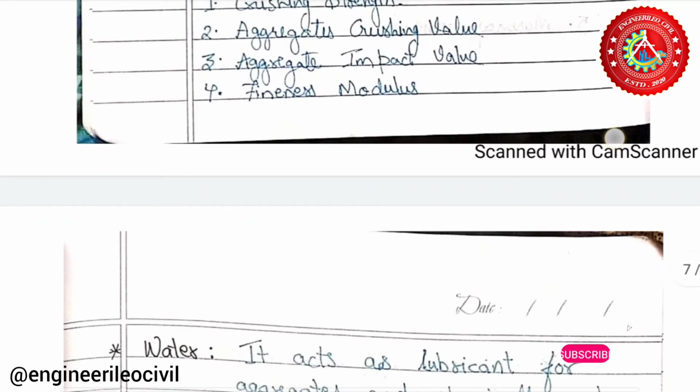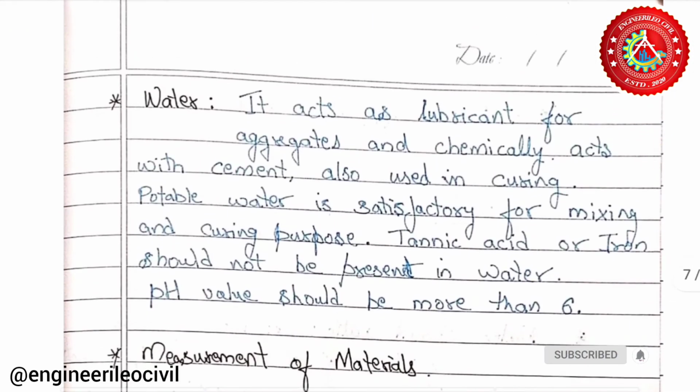And the last part is the water. Water is a lubricant for aggregates, chemically acts with cement, and is also used in curing. Potable water is satisfactory for mixing and curing purposes. Tannic acid or iron should not be present in water. The pH value should not be less than 6.